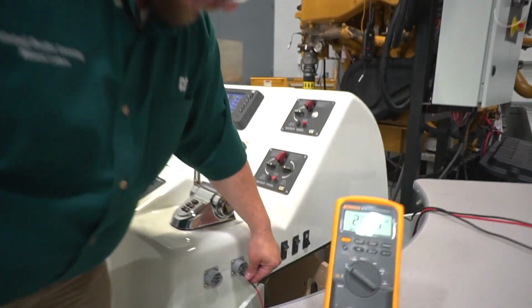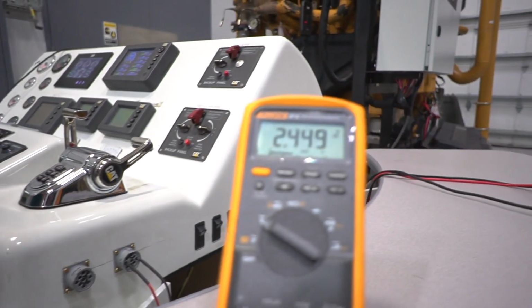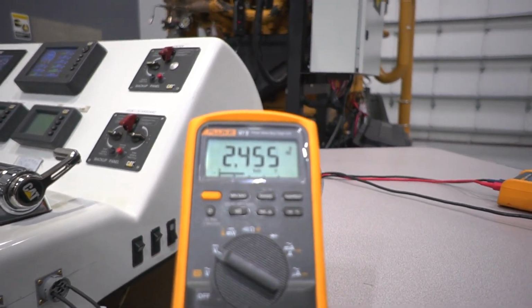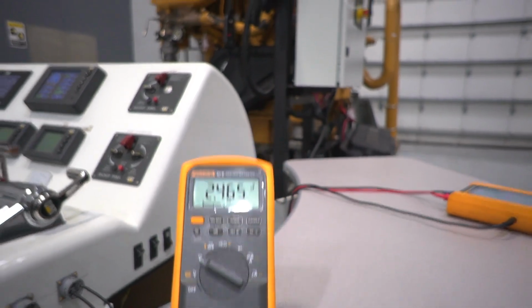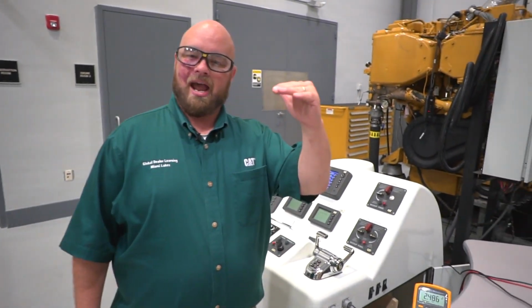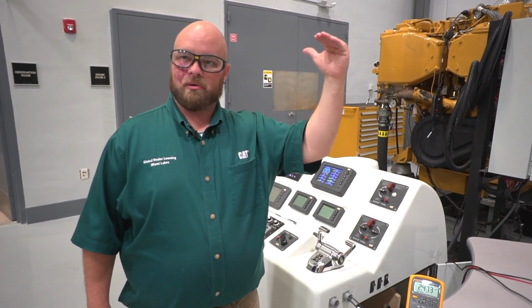Now if I change this and I go from G, which is the CAN positive, up to F, which is the CAN negative, and we go back to the meter here, now we're seeing about 2.4 volts. Less than 2.5 volts. So that's what we stated in the classroom, that the CAN negative average voltage will be less than 2.5 volts. The CAN positive average voltage will be more than 2.5 volts.